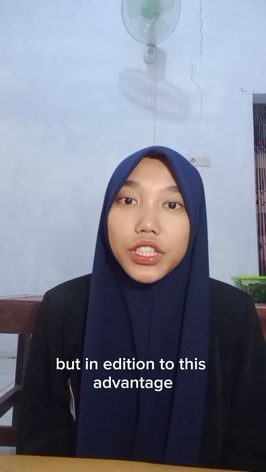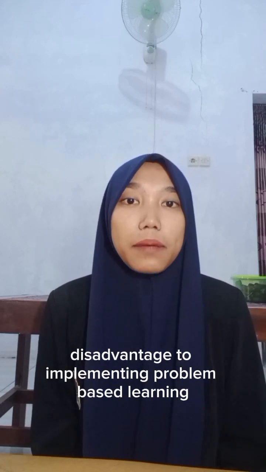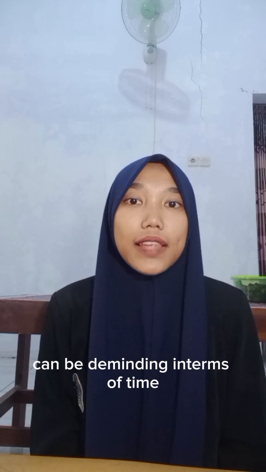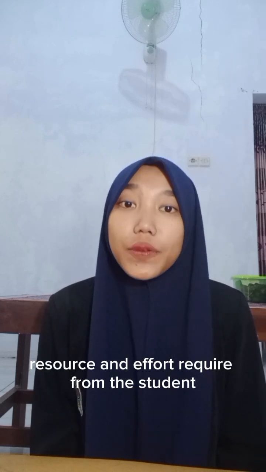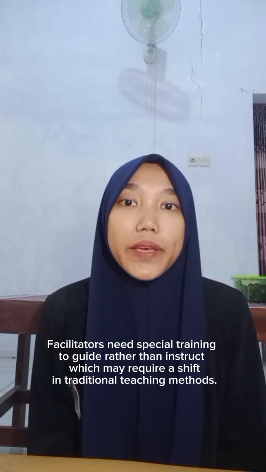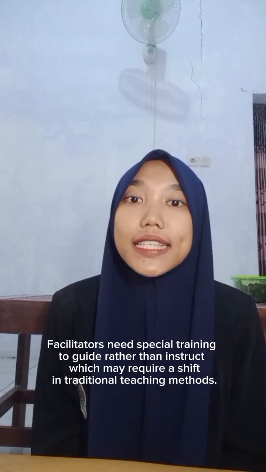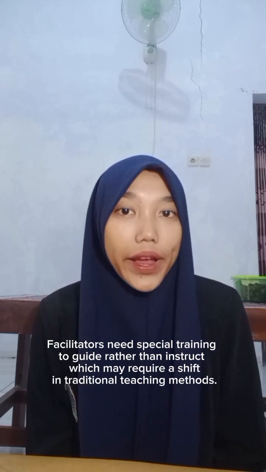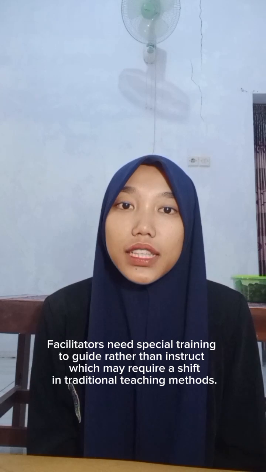But in addition to these advantages, there are disadvantages to implementing problem-based learning. Include: 1. Resource intensive. Problem-based learning can be demanding in terms of time, resources, and effort required from both students and instructors. 2. Instructor training. Facilitators need special training to guide rather than instruct, which may require a shift from traditional teaching methods.